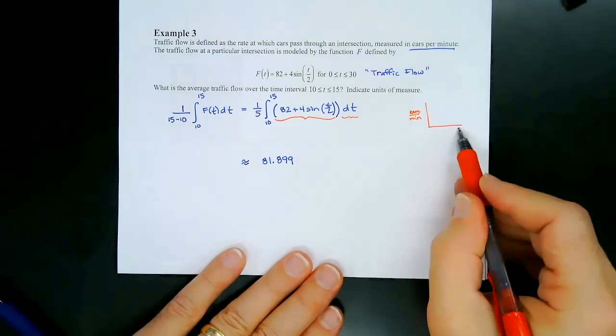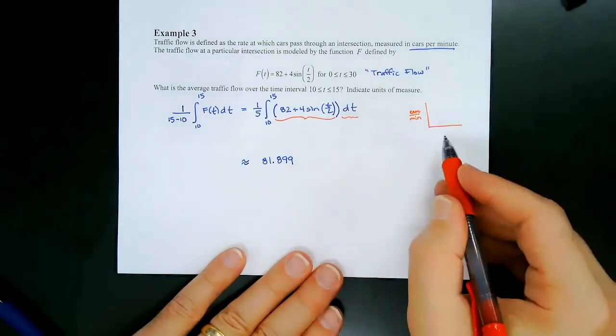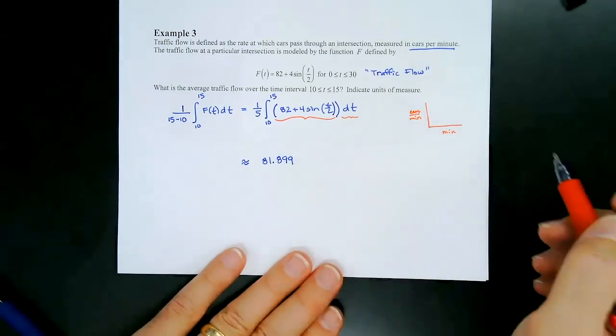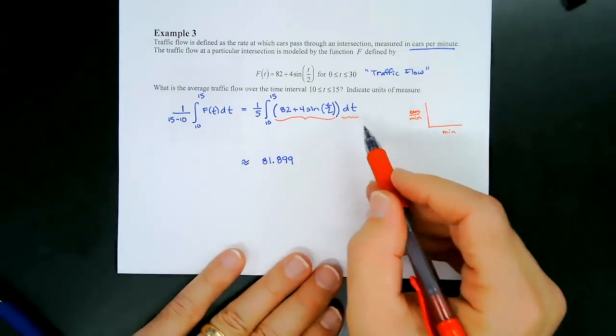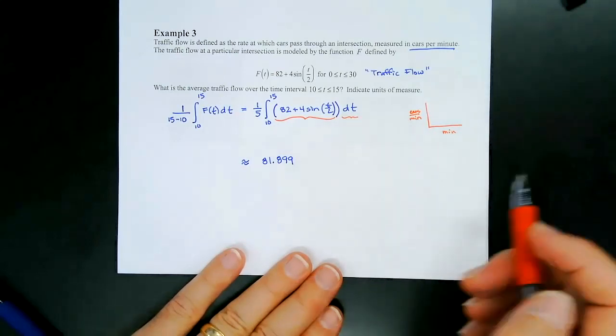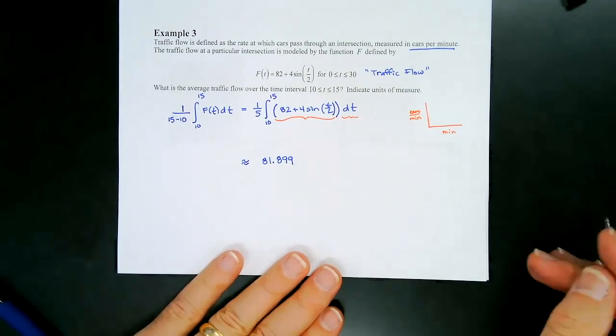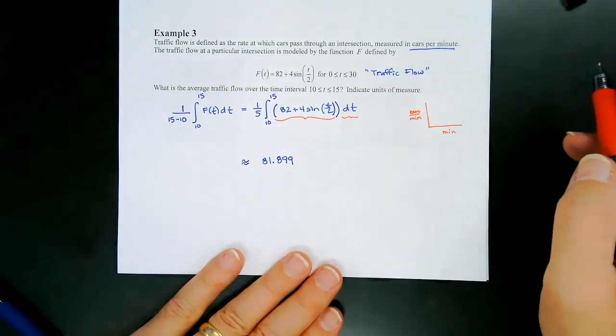And the horizontal would be minutes, because that's the time unit. That would be our delta t. Our delta x is delta t this time, because t is taking the place of x, and t for time.